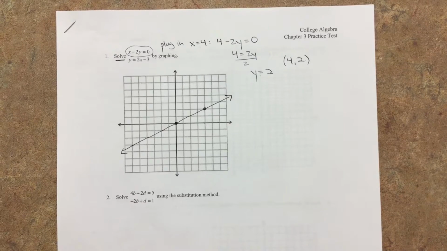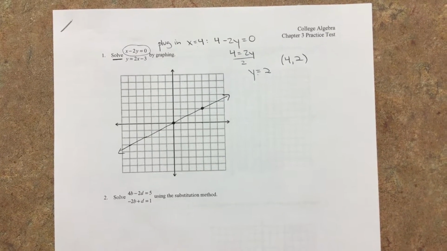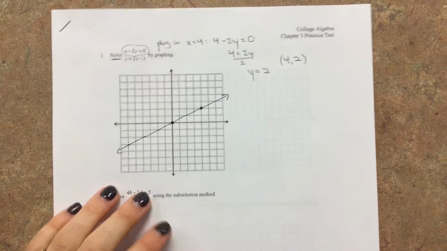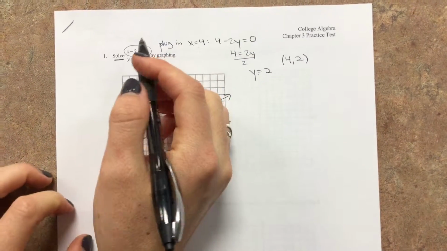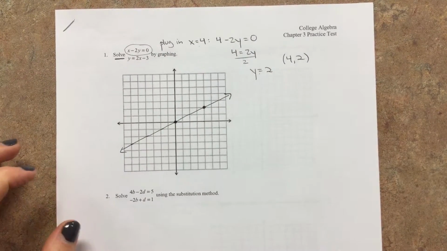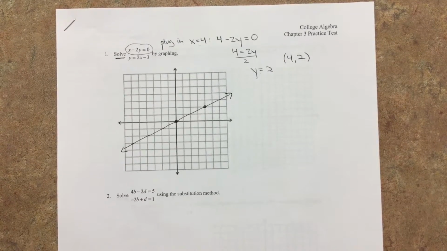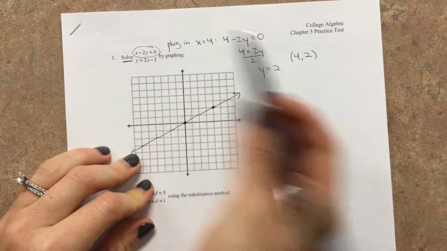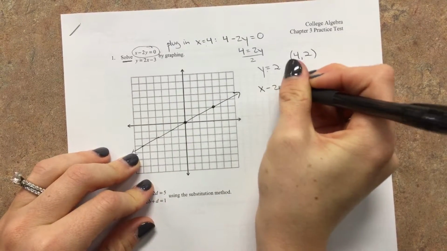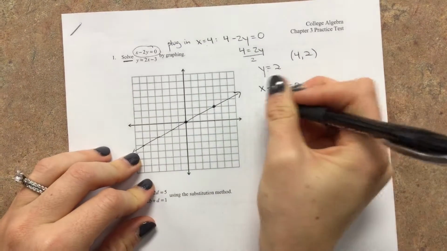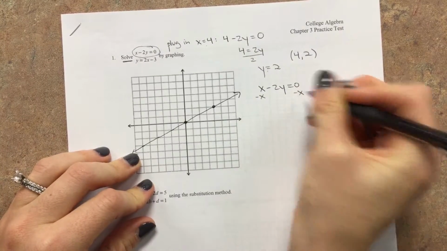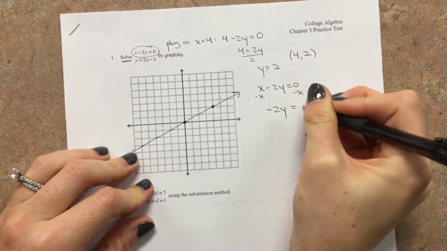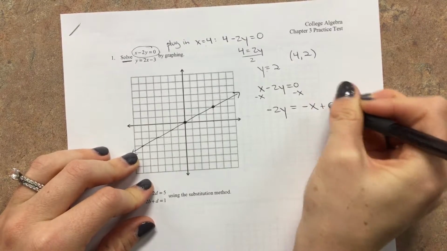Your alternate methods: that was method number 1, and this is a pretty rare scenario, like if your x and y intercept both end up being 0. Your other option is to rearrange this equation and get it into y = mx + b, because I know there are a lot of people that are just more comfortable in y = mx + b, and that is totally fine. So if we start with x - 2y = 0, you can start by subtracting the x from both sides, and you end up with -2y = -x, and you can write + 0 if you want.